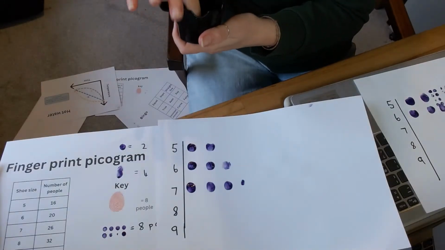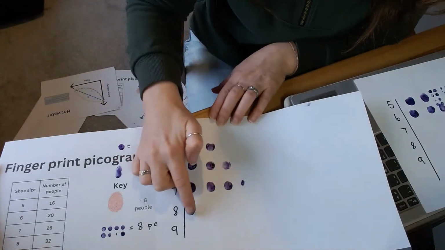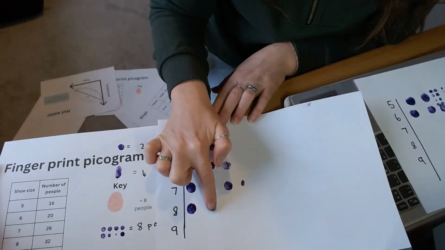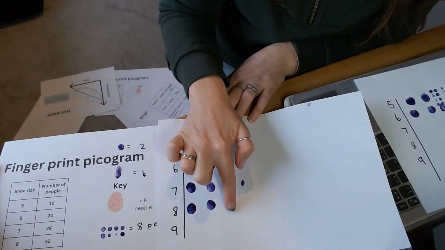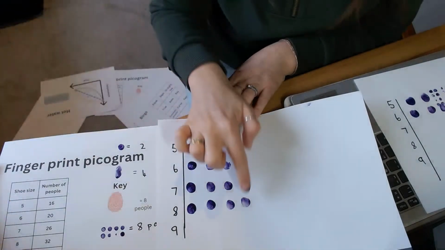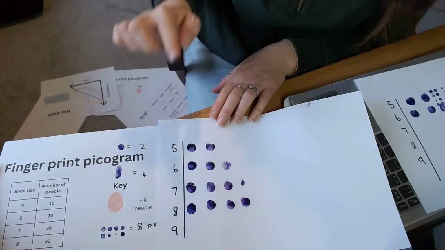You notice that 32 is in the 8 times table. So we're just going to use full fingerprints for this one. You go 8, 16, 24, 32. Might have to make that last one a little bit bolder so it stands out. There we go. So 4 full fingerprints for that one.